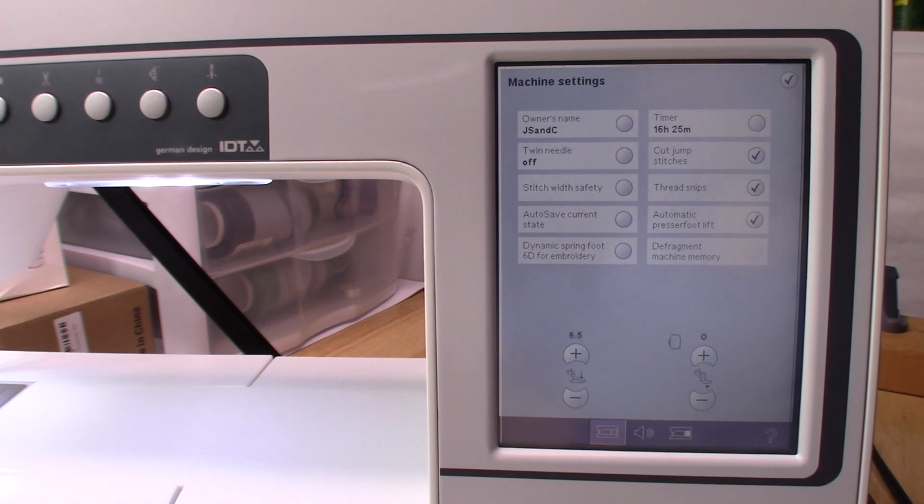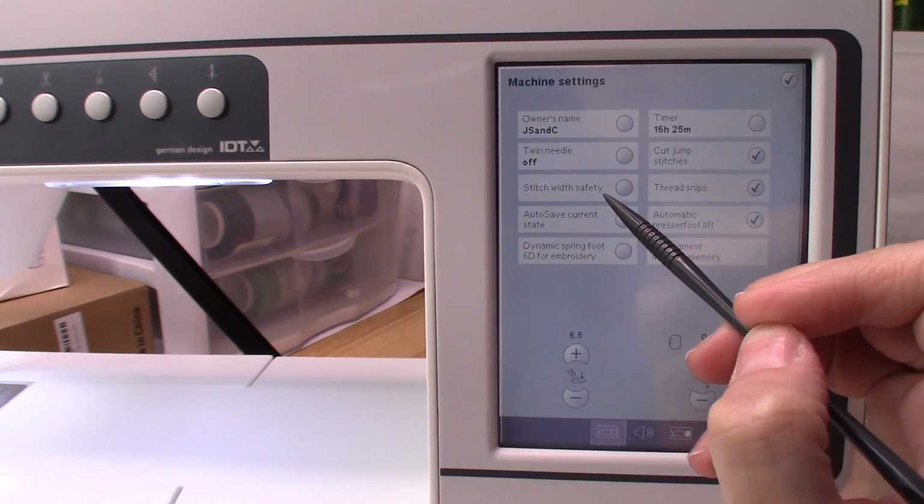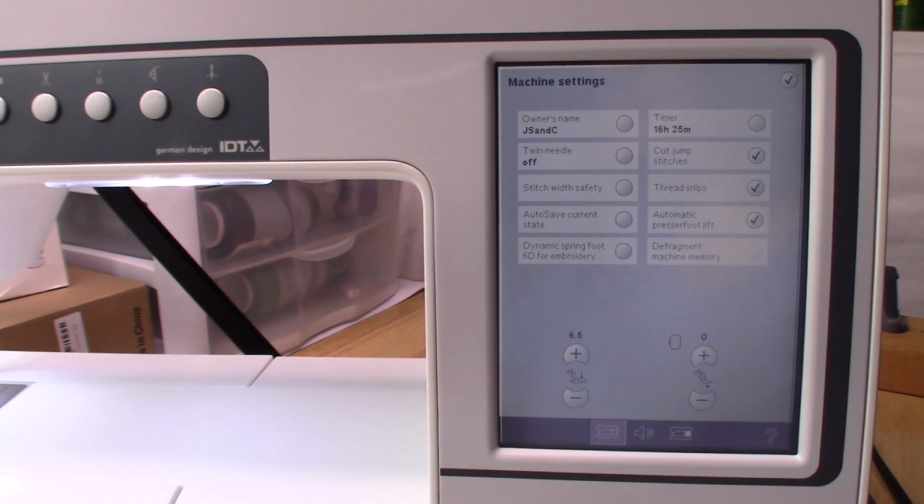Okay, and then your next option is your stitch with safety, which is here. Your stitch with function, you select this function when using a straight stitch plate or a straight stitch presser foot to lock the center needle position for all stitches to prevent damage to the needle.